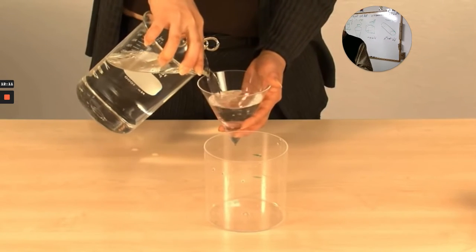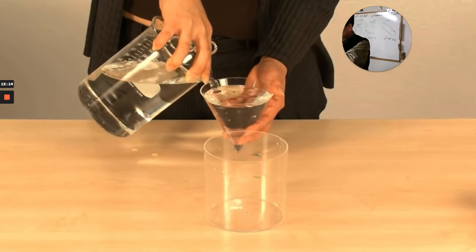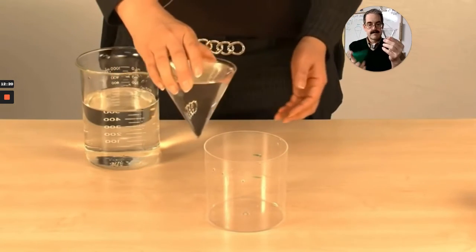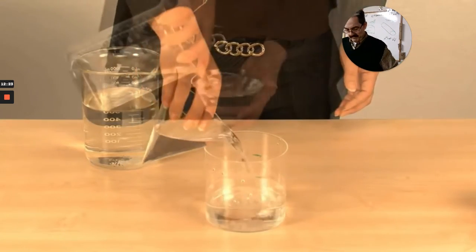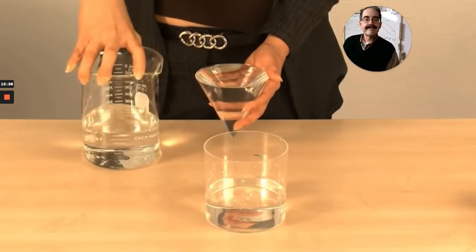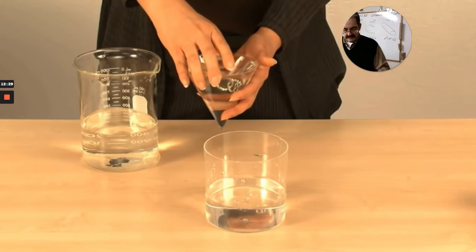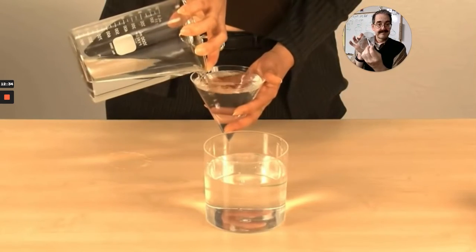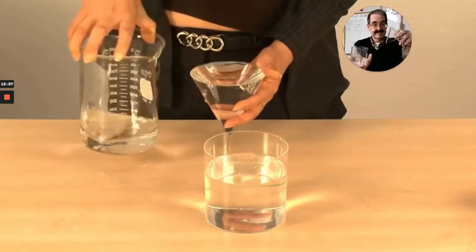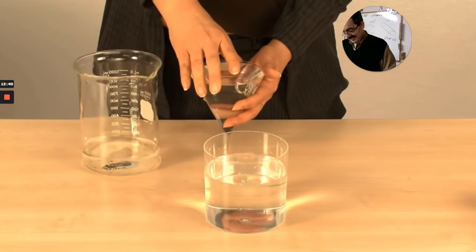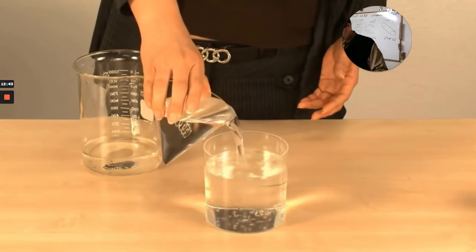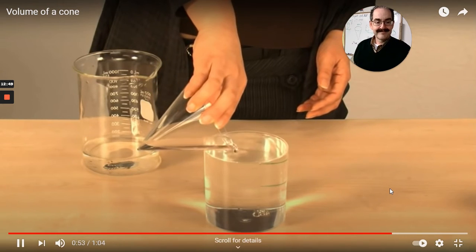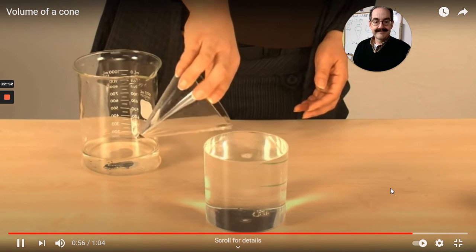The cylinder is filled exactly with 3 full cones of water. The volume of the cone is 1/3 of the volume of the cylinder.